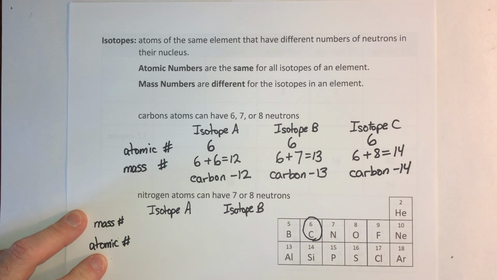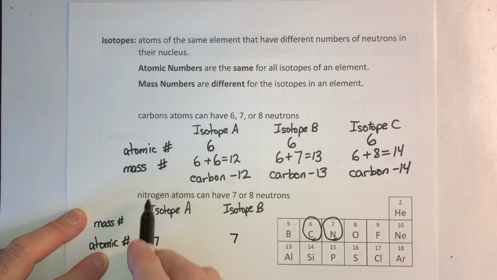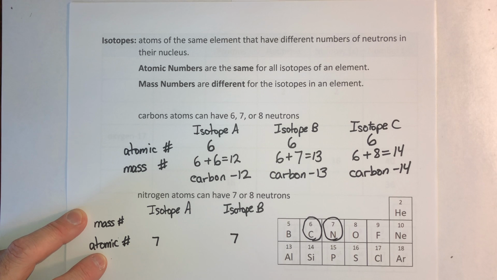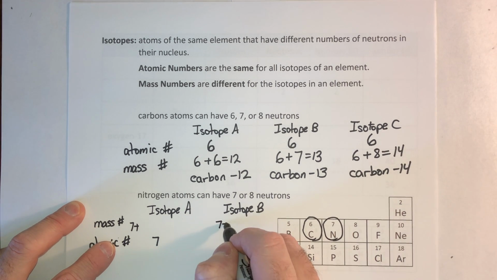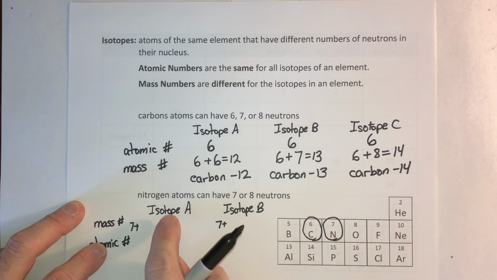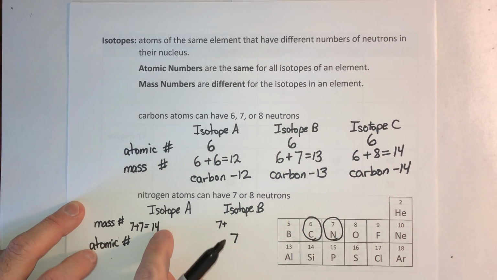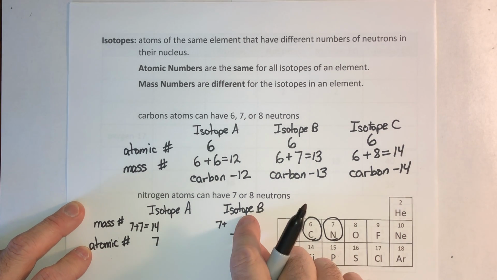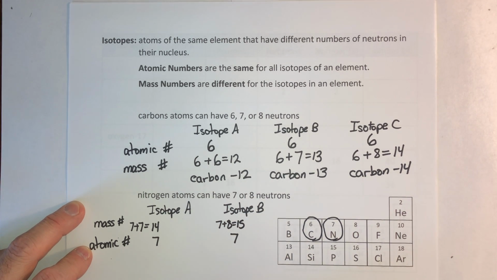So if we're talking about nitrogen, nitrogen is element number 7. So my atomic number for both of these will be 7 because they're both nitrogen. In order to find my mass number, it is atomic number plus your number of neutrons, right? Number of protons plus neutrons. So the first isotope has 7 neutrons. 7 plus 7 is 14, so my mass number is 14. The second isotope has 8 neutrons, so 7 plus 8 is 15.